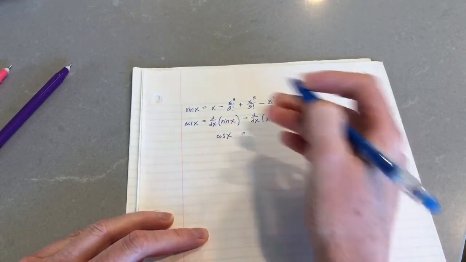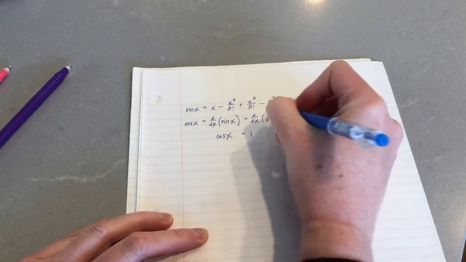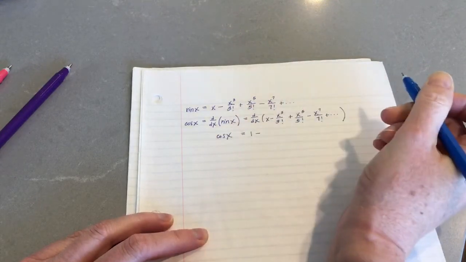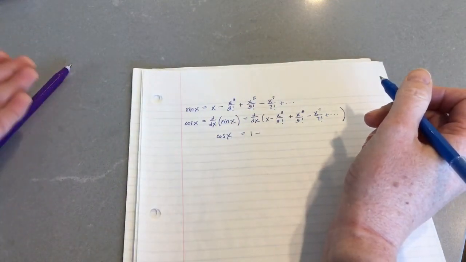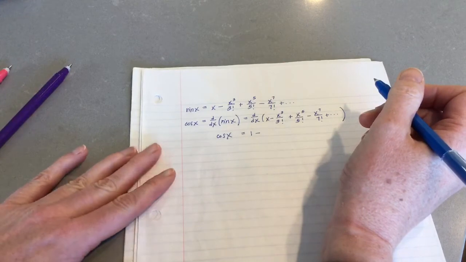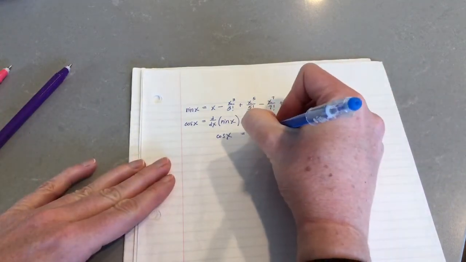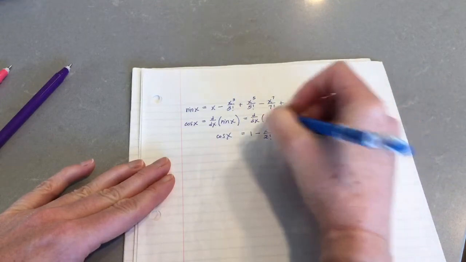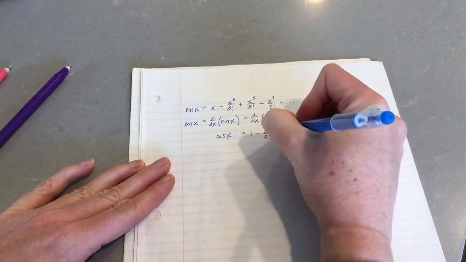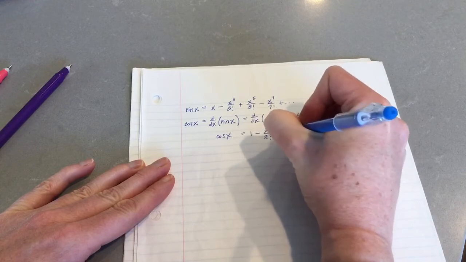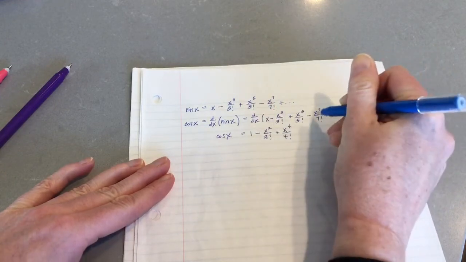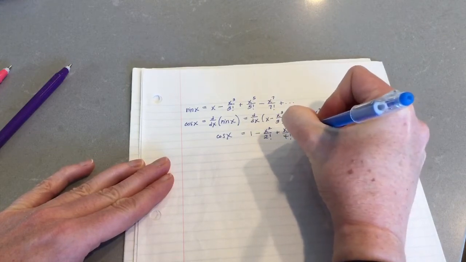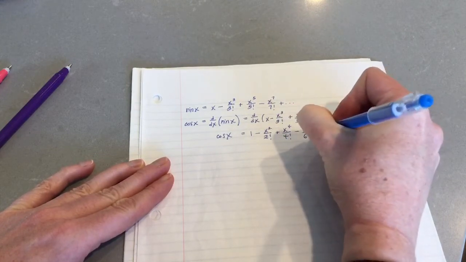So what's d dx of x? 1. d dx of x cubed over 3 factorial. So you'd have essentially 3x squared over 3 factorial, but the 3's cancel. So what are you left with? Derivative of x to the 5th over 5 factorial. And the derivative of x to the 7th over 7 factorial. Etc.